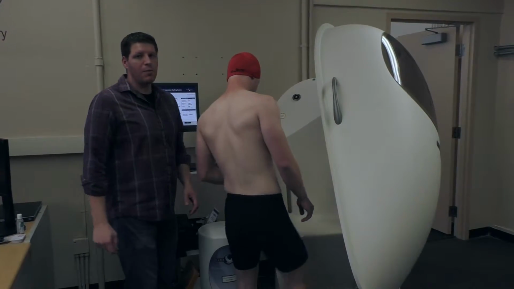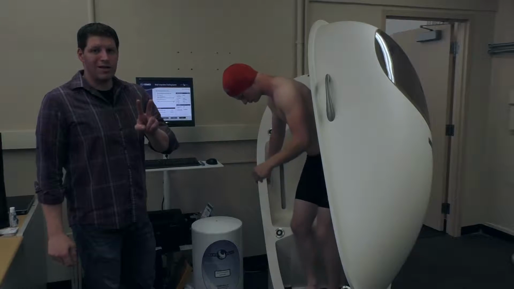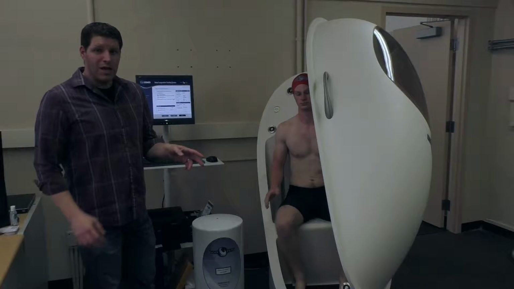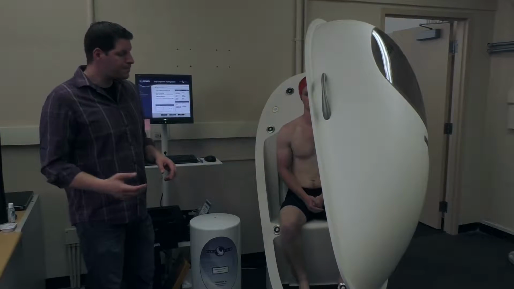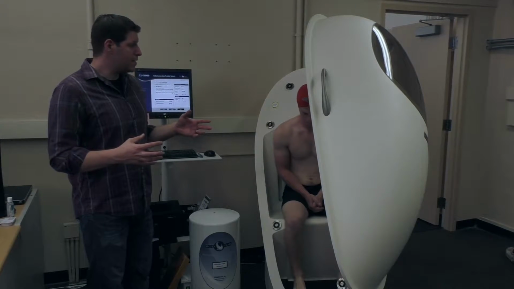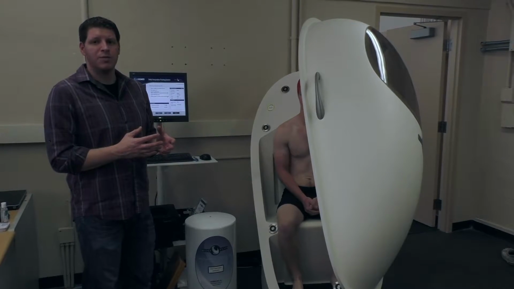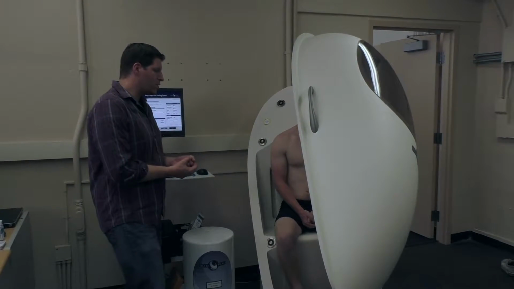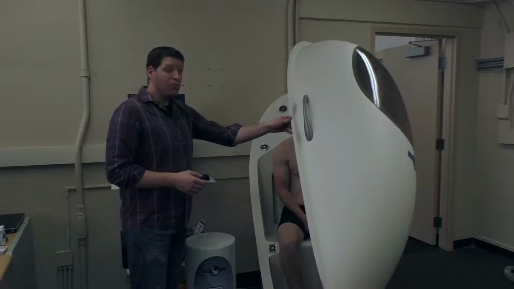And the key went in the bod pod. So we'll do 2 different readings. Each takes about a minute. That's about it. And if those 2 aren't close enough, then we'll have to do a third. But the key here is to ask them to hold as still as possible. So usually we ask them to keep their hands sort of in their lap and to breathe normally.